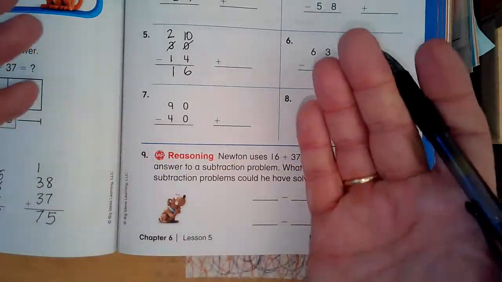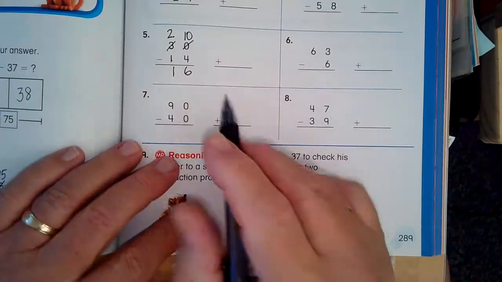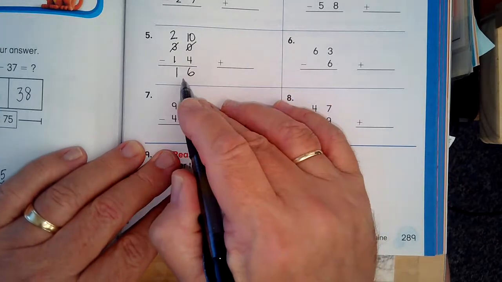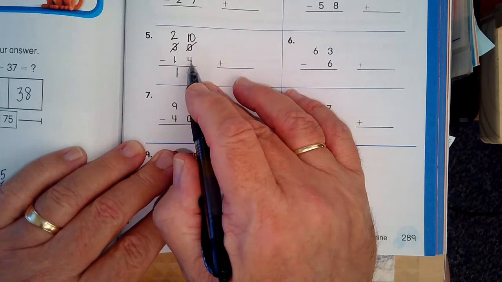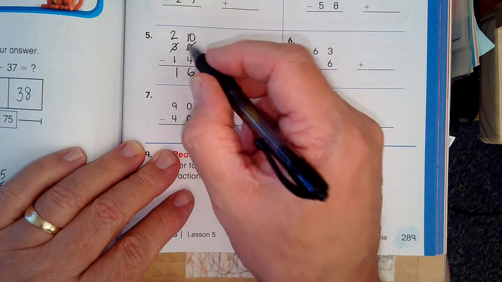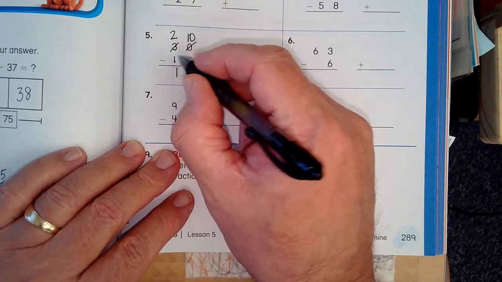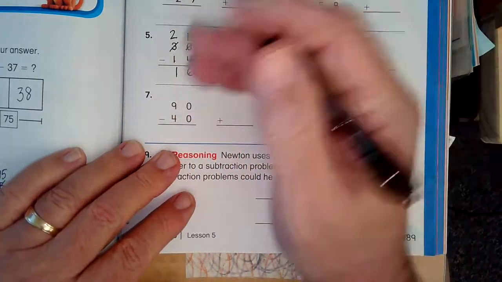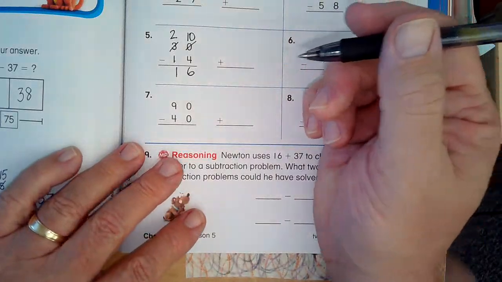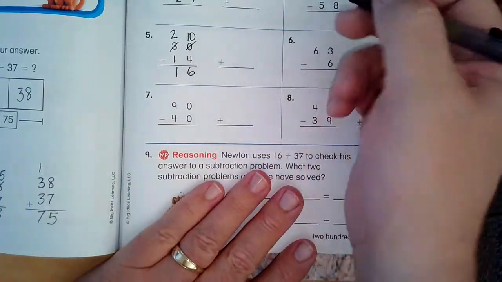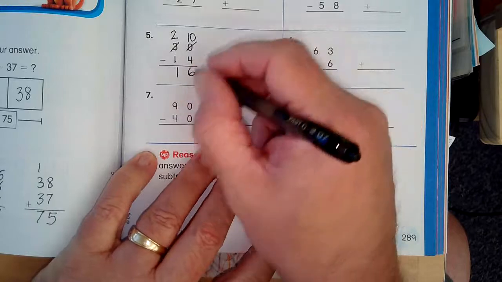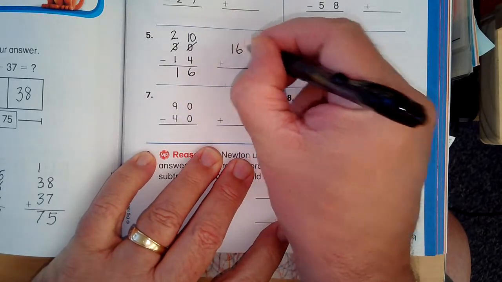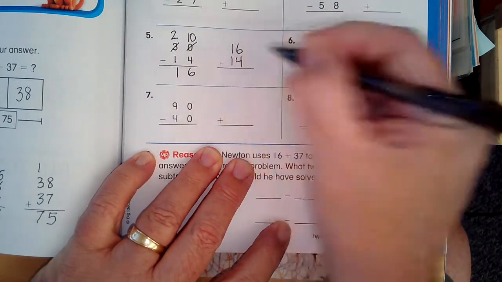Now, how am I going to set up this problem? I'm going to say that 16 plus 14 had better equal 30, my number that I started with. If it doesn't add up to that, then it's not going to work. So here we go. Doesn't matter which order, 16 plus 14.